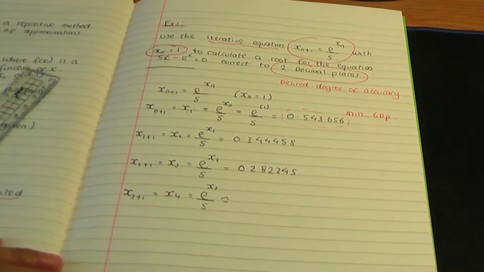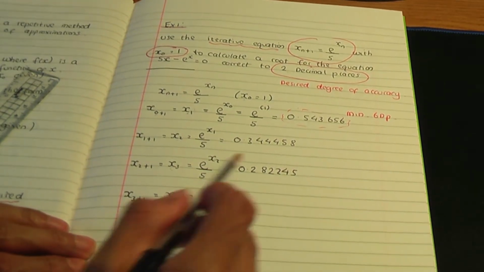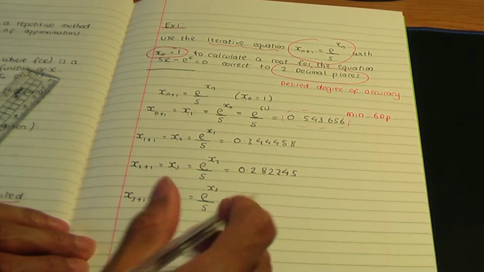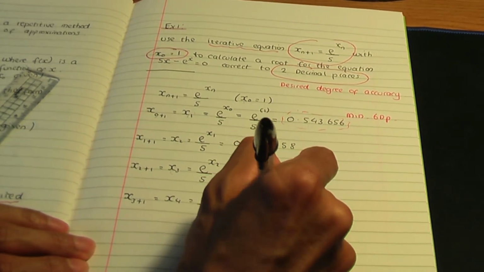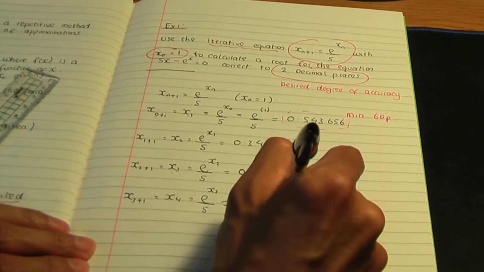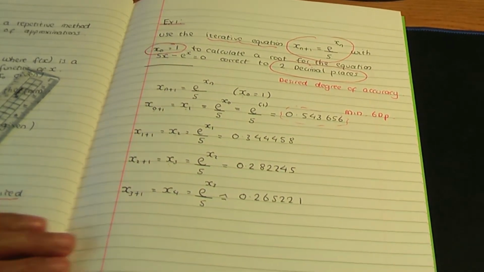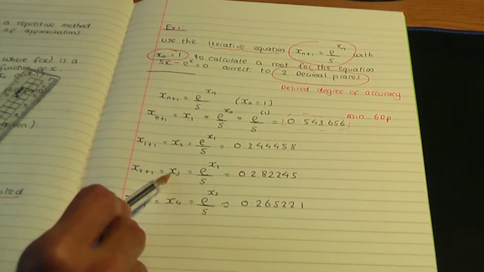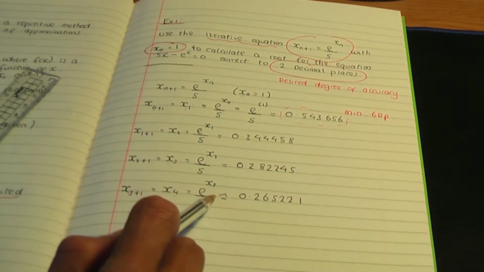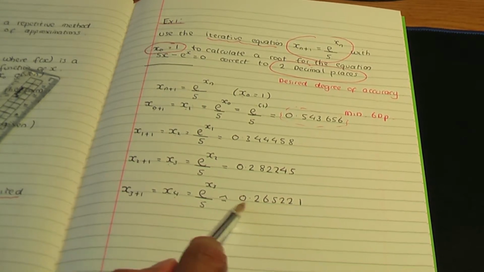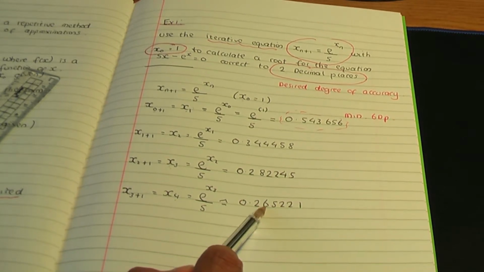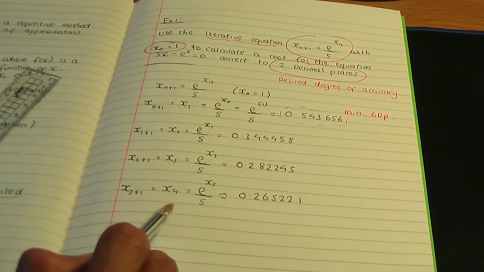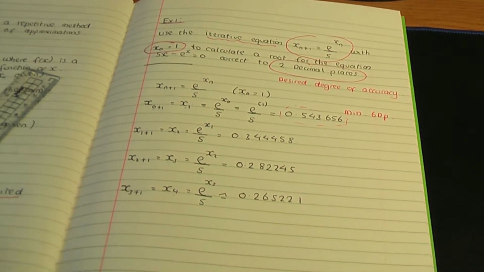I calculated this again, and to 6 decimal places minimum, I had 0.265221. Let's check this value with the previous. To 2 dp, x_4 is 0.27, and x_3 is 0.28. Not the same, so we continue.